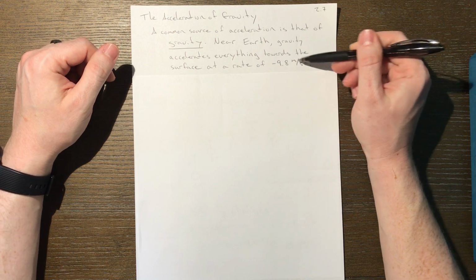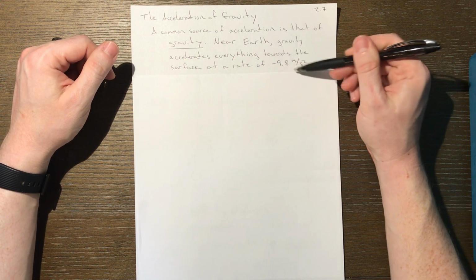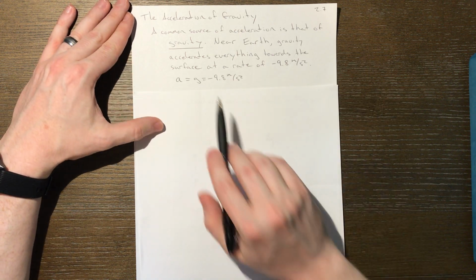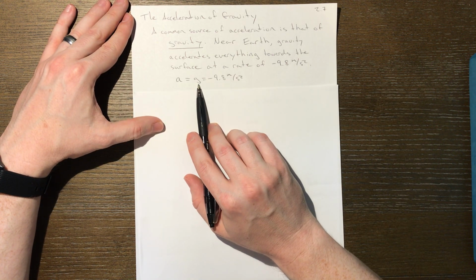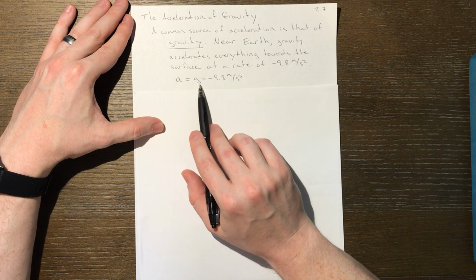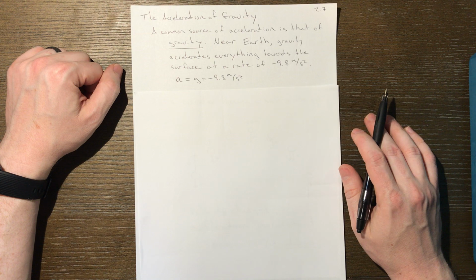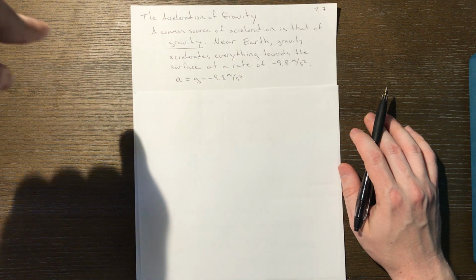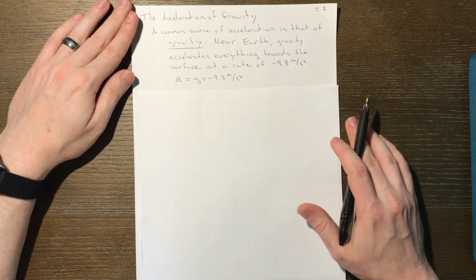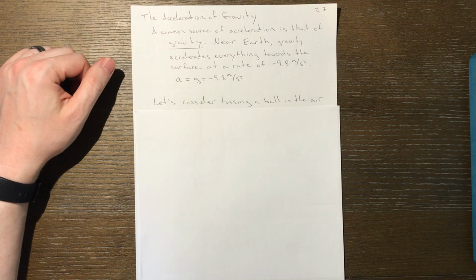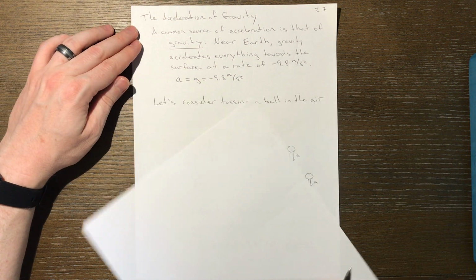Negative 9.8 meters per second squared has units of acceleration. This is the acceleration of gravity, and it's typically given by the lowercase letter g. So the acceleration is g, which is negative 9.8 meters per second squared. Things get accelerated downwards in a gravitational field. So let's consider this example of tossing a ball in the air.